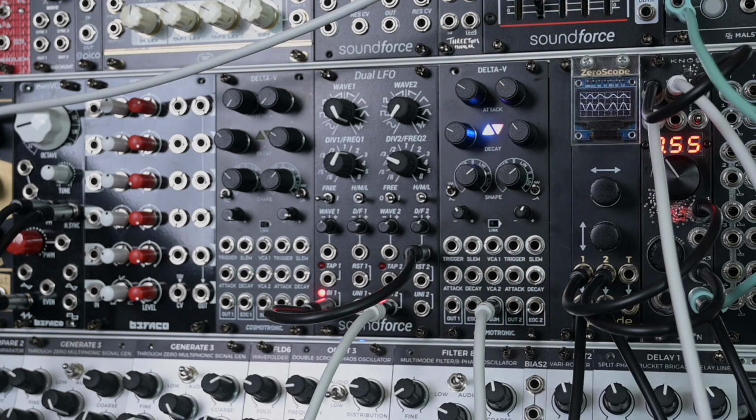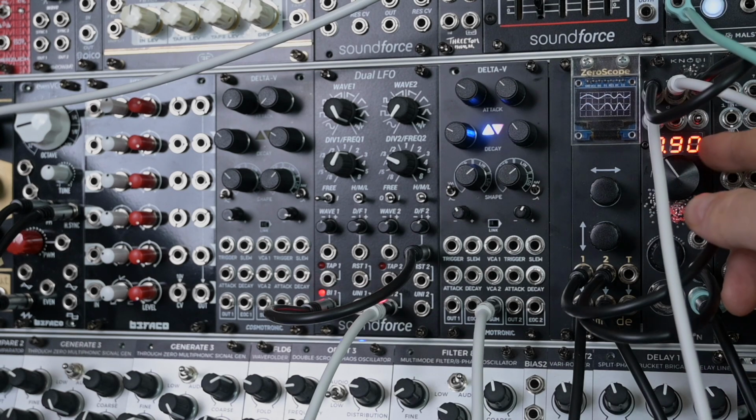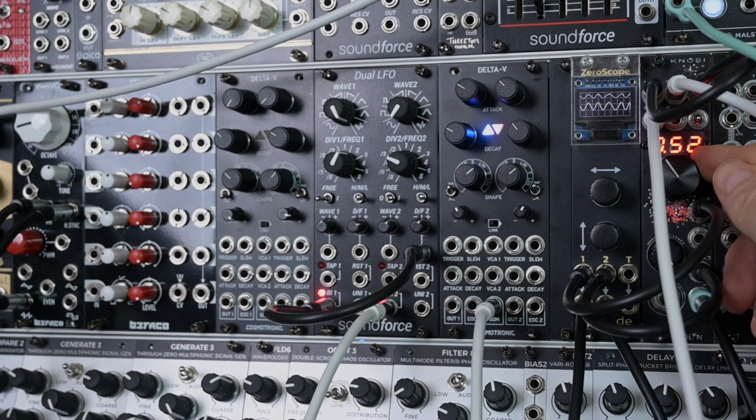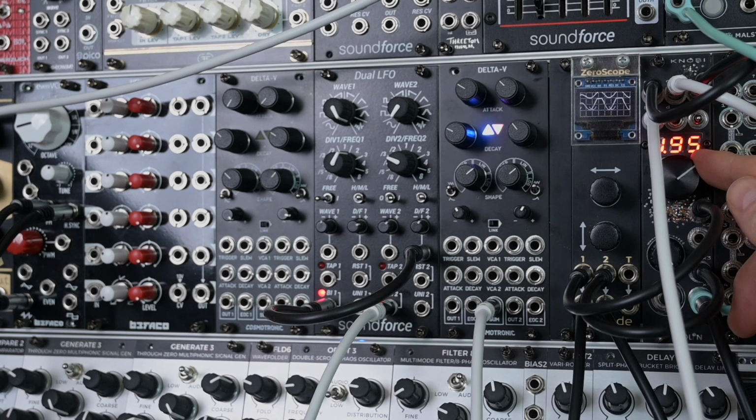So as you can see and hear, this really takes control of the patch, but well, we still have some fine tweaking that we can do. We're just increasing the big knob here.